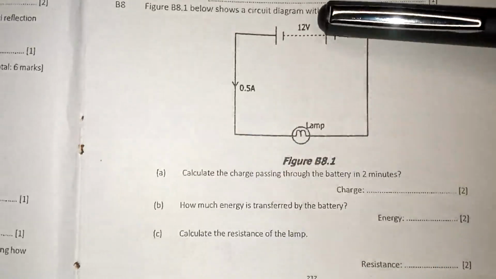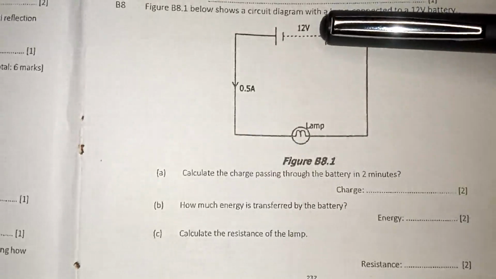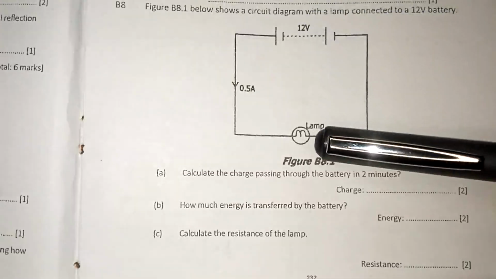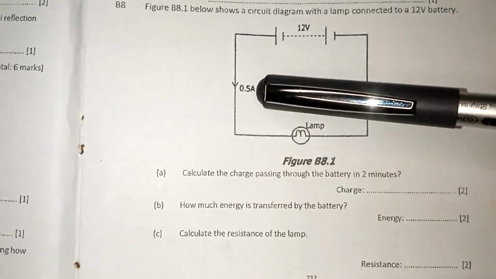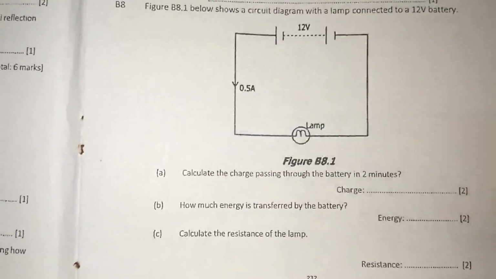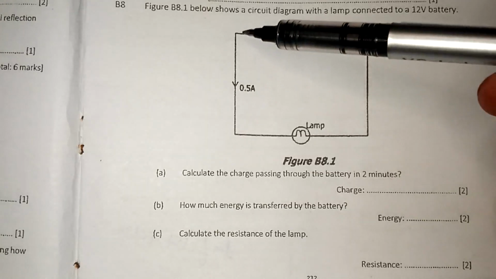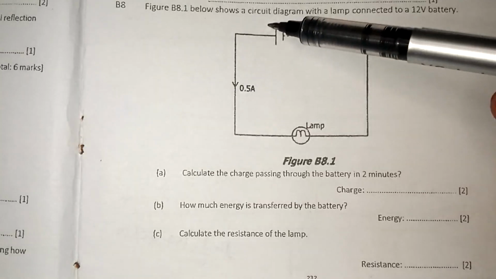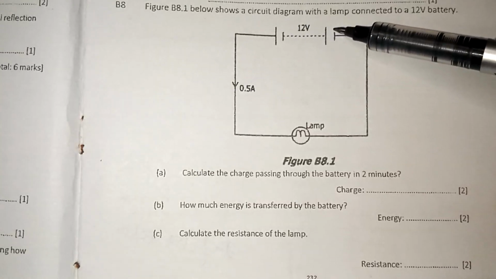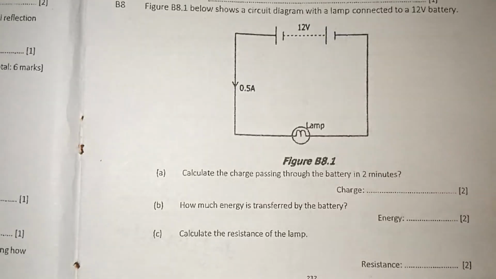You can tell that it has a 12-volt battery here. You have a lamp right here, and you have current which is flowing in this direction. You should know that current flows from a red terminal to a black terminal, or in other words, current flows through a circuit from a positive terminal to a negative terminal. So since this is the direction of the current, this is a positive terminal and this is a negative terminal, and this is our lamp right here.